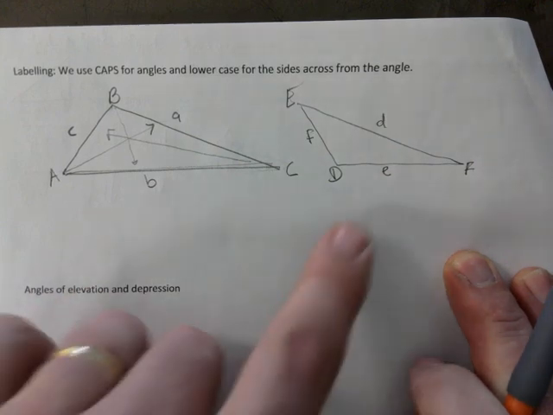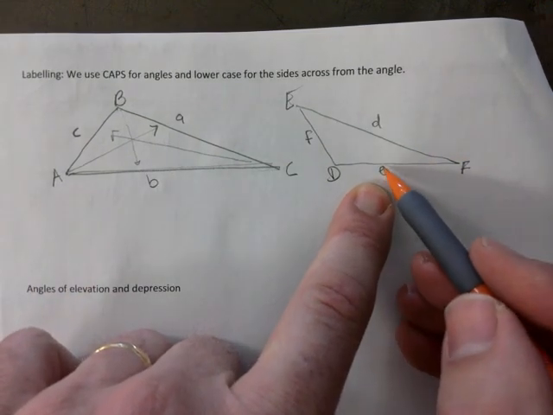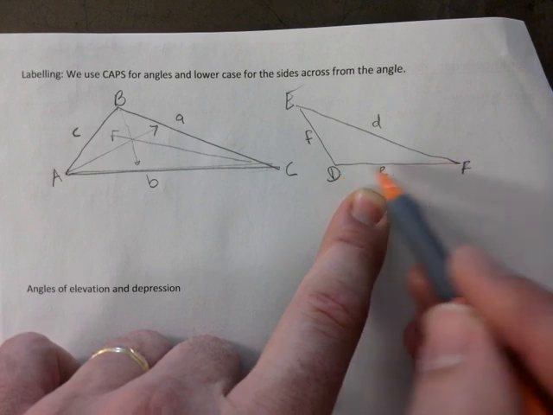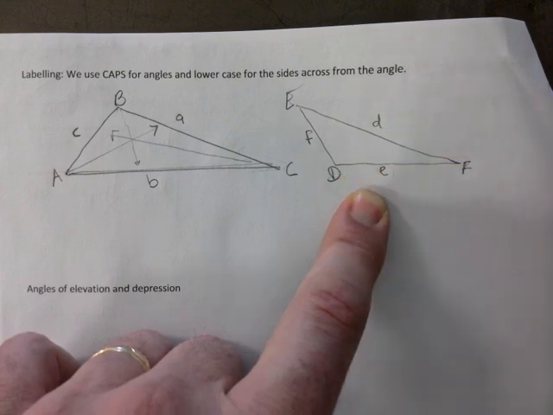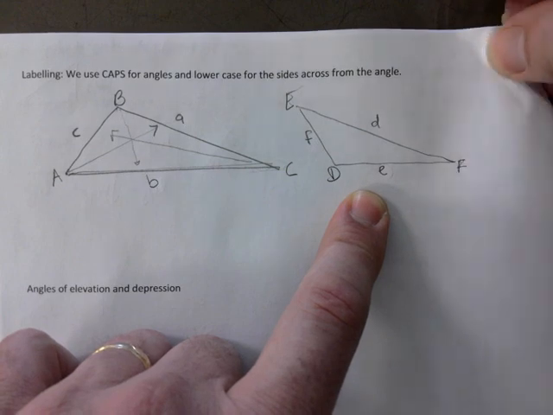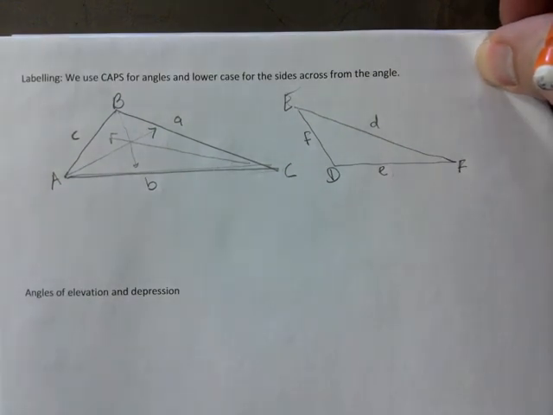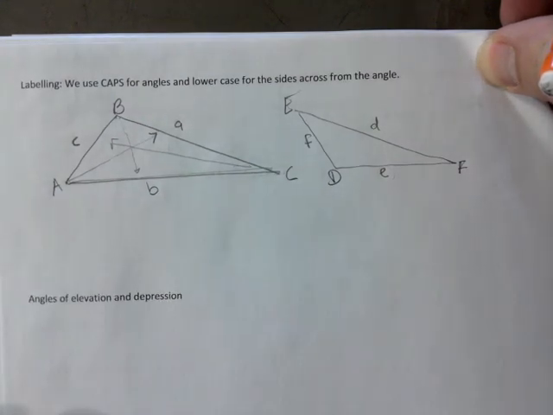Yes, you can call side e, side DF. Watch up on the screen. Side e can also be referred to as side DF. It's the same thing. So we can use one or the other. It's like saying $5 or $5. We all know it's the same thing.